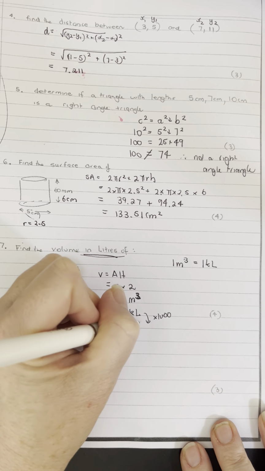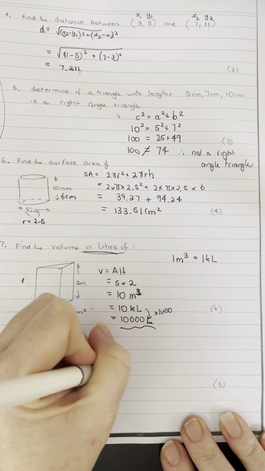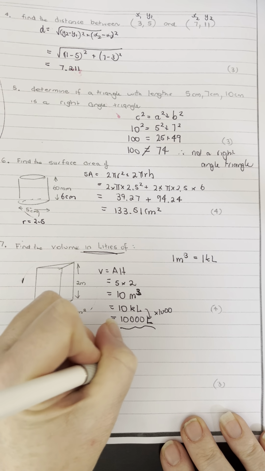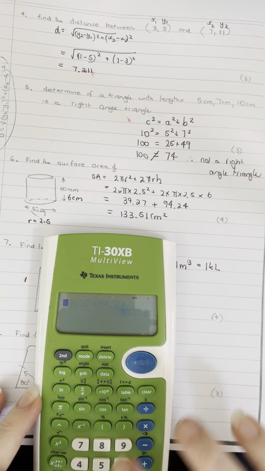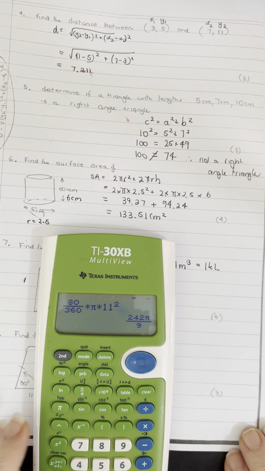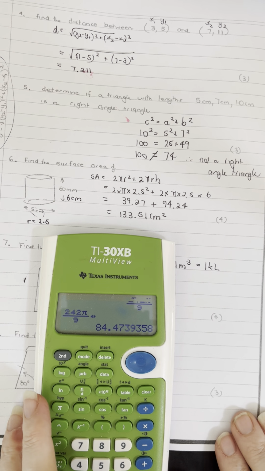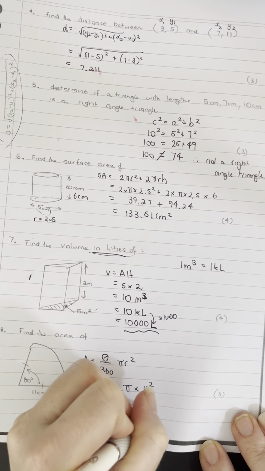The last one I'm putting in because my students are still finding this one tricky, so I'm trying to make them practice that. So our area of a sector is theta over 360 pi r squared. We've got 80 over 360 for this one, times pi times 11 squared. So I'm going to grab my calculator, do my 80 over 360 times pi times 11 squared, and I get 84.47, and that is centimeters squared.